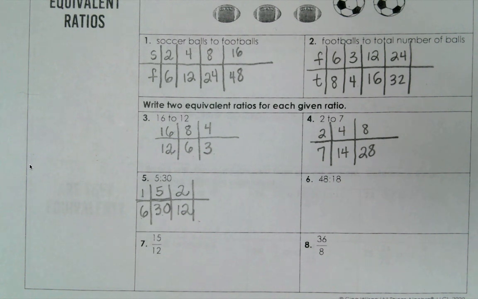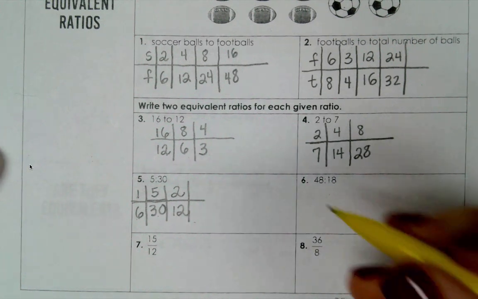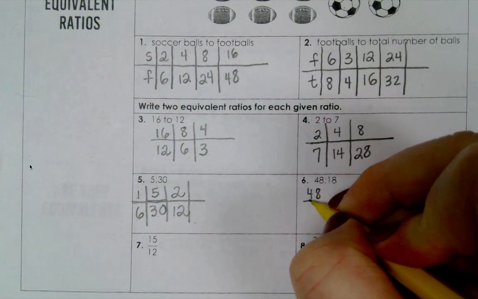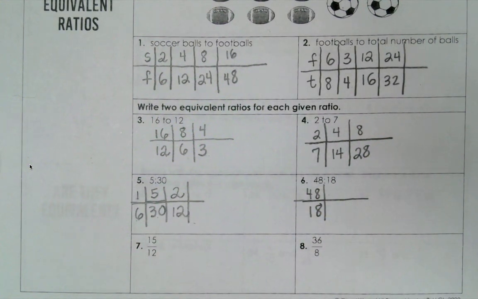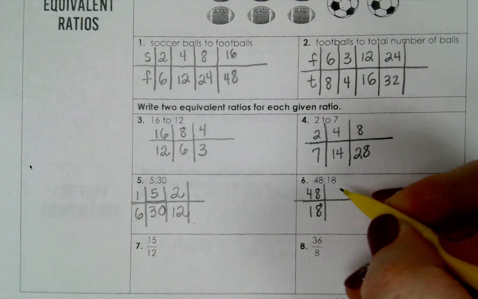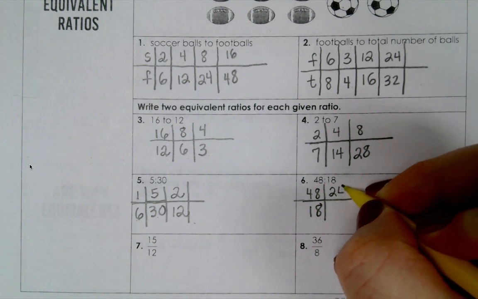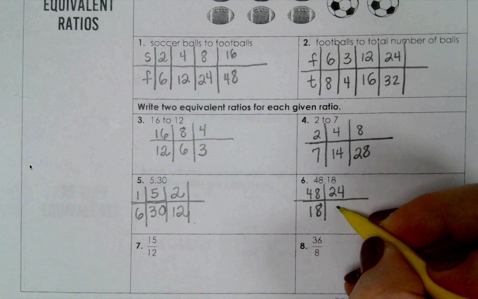Okay, looking at our next one. 48 to 18. Let's scale down. And I'm giving you different ways of looking at it to see what would work for each one of you. So you can see there are many ways to write equivalent fractions. In this case, I'm going to divide both by 2 because they're both even numbers and 2 is a common factor. 48 divided by 2 is 24. 18 divided by 2 is 9.